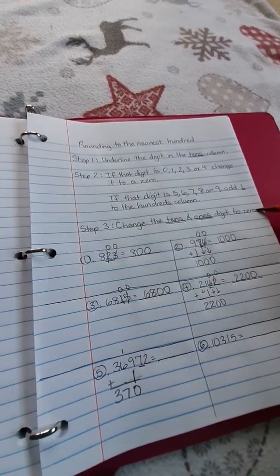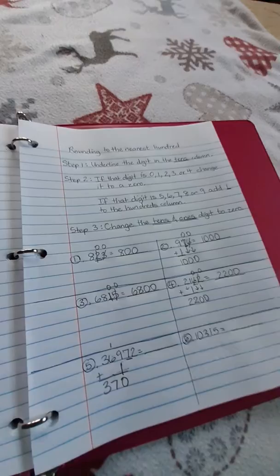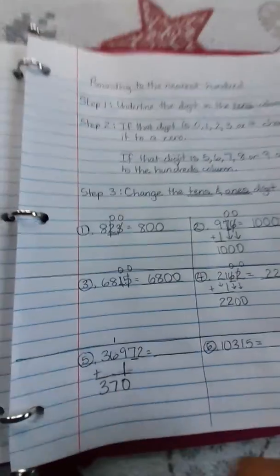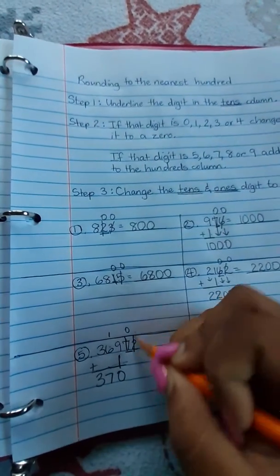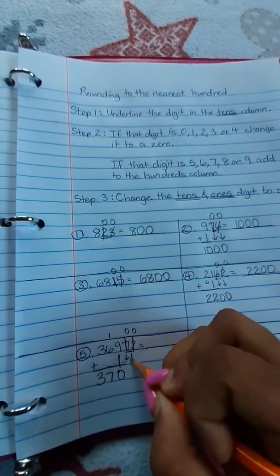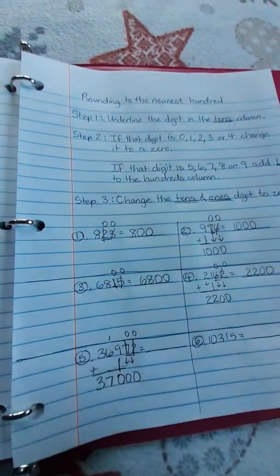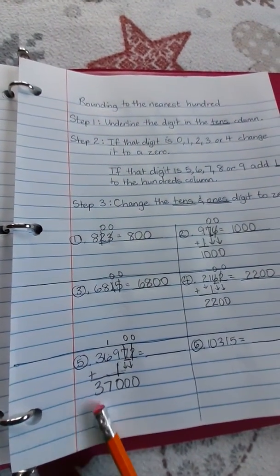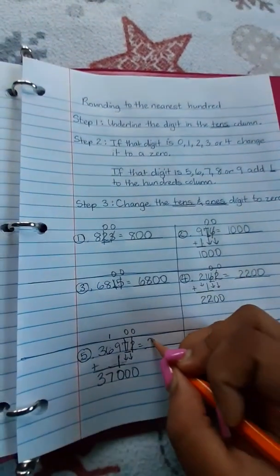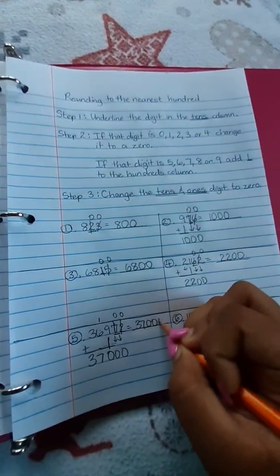Step 3, change the tens and ones digit to 0. My turn. 0, 0. And guess what? We're going to bring them on down. Our answer is 37,000.